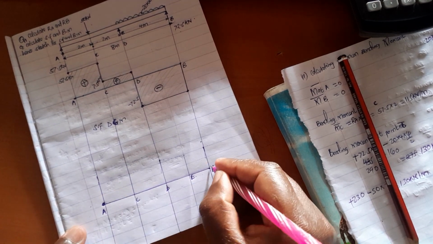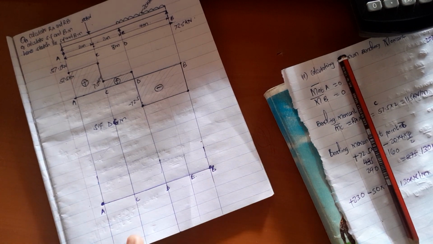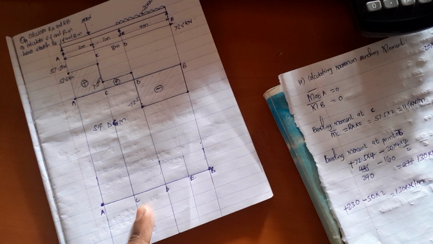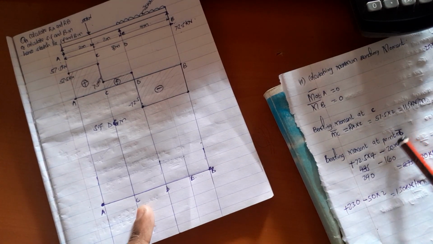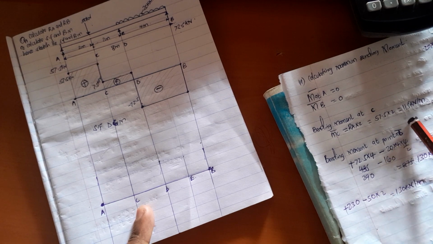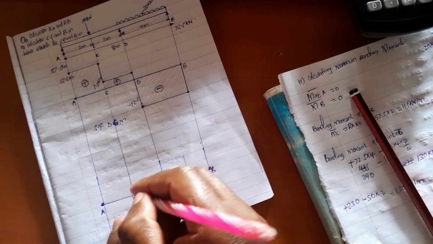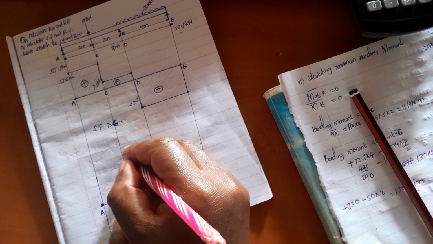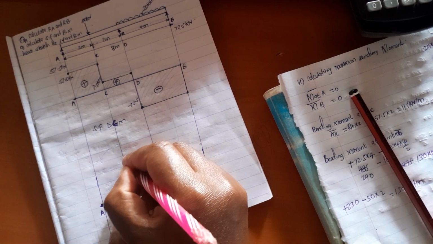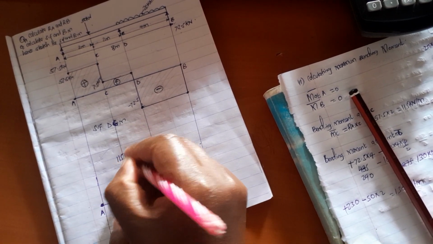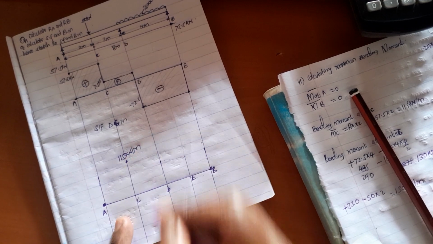So here is 0 and here is 0. At C, we have just calculated 115, so it will be here, 115 kilonewton meter.